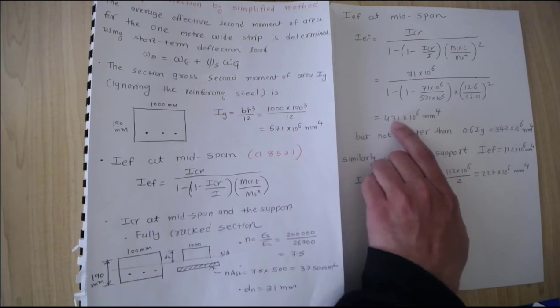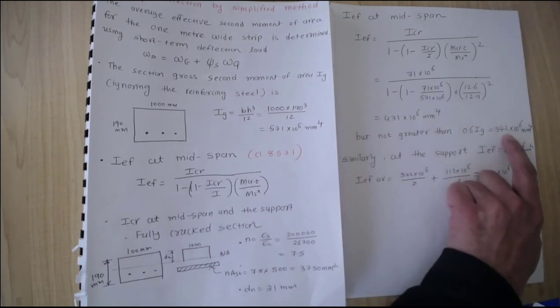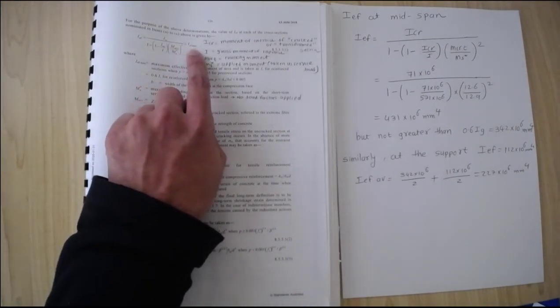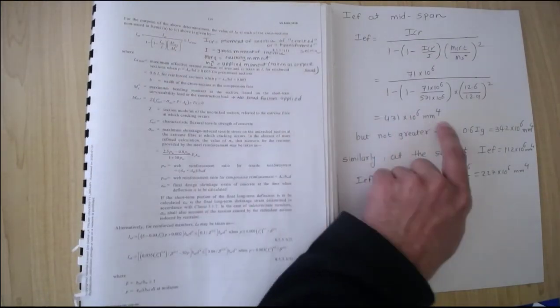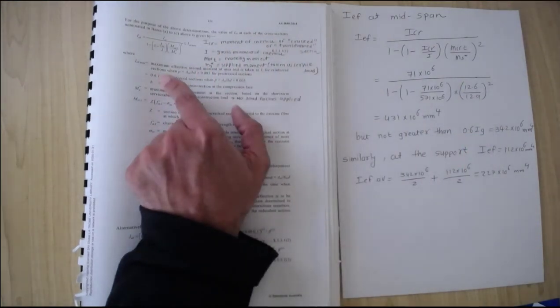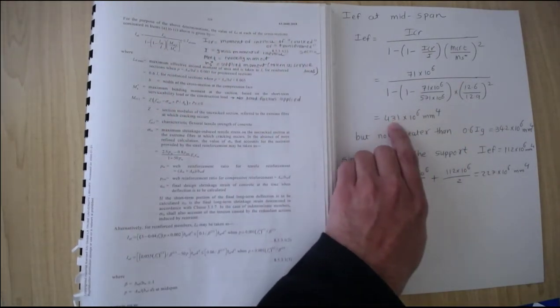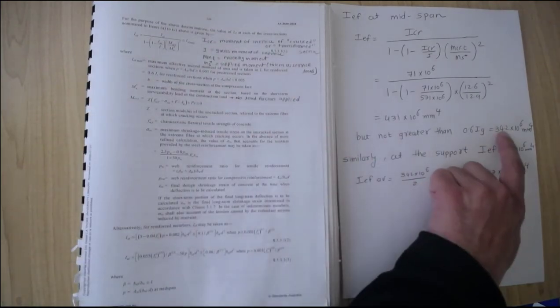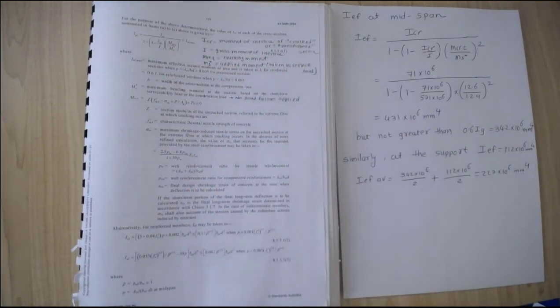So this value 431 is greater than 342. That is the check: I effective must not exceed I effective max. And please note, this value is I effective max, 0.6 Ig, given here. So 431 is greater than 342, and so we take the maximum value, 342.